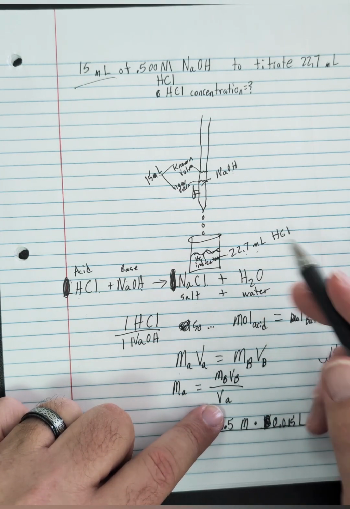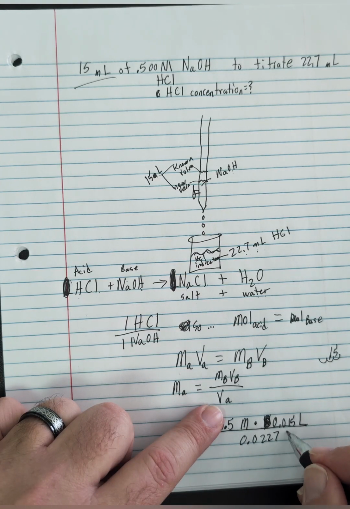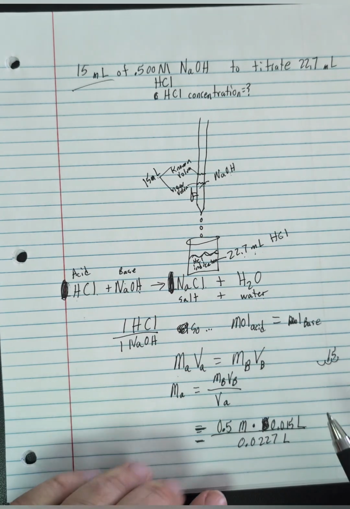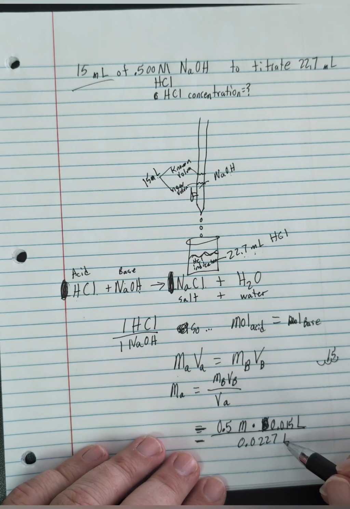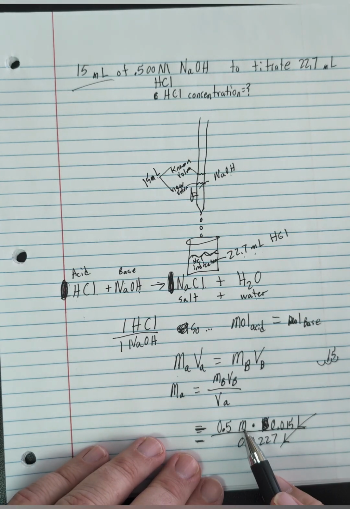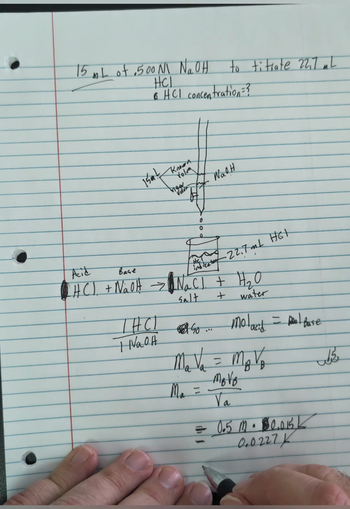So 1, 2, 3, so that would be 0.0227 liters. And honestly, it might not matter because if this is milliliters and this is milliliters, they're still going to cancel out, and I'm going to be left with molar. Well, let's see what we get.